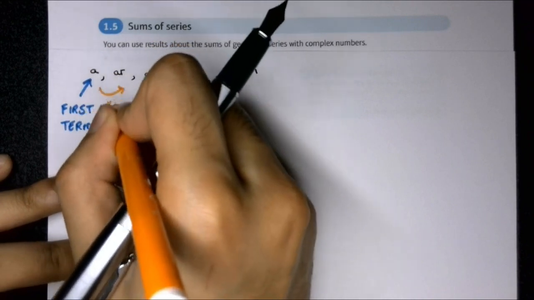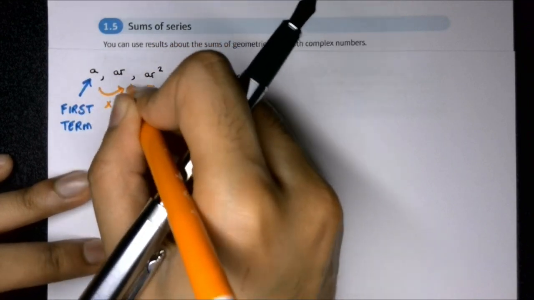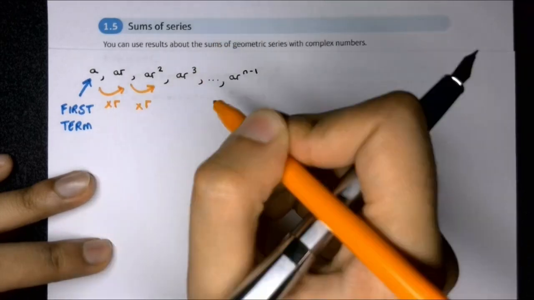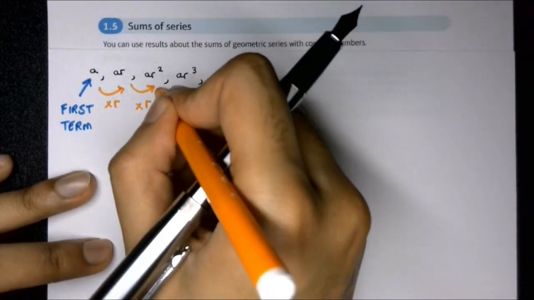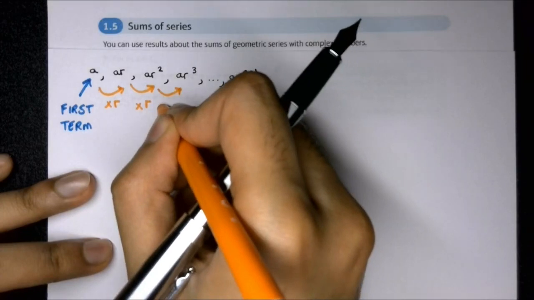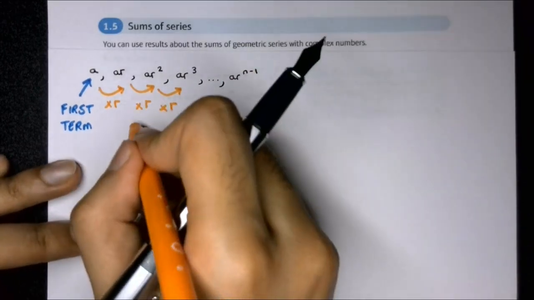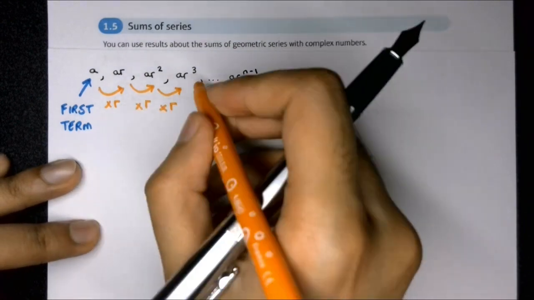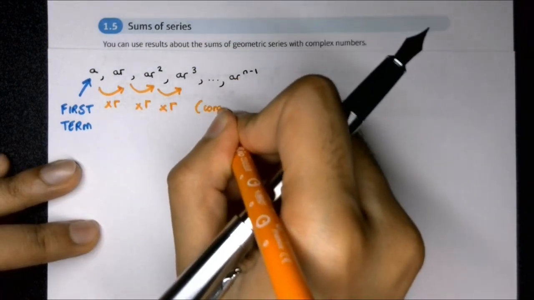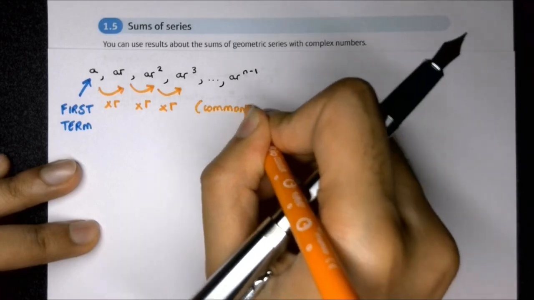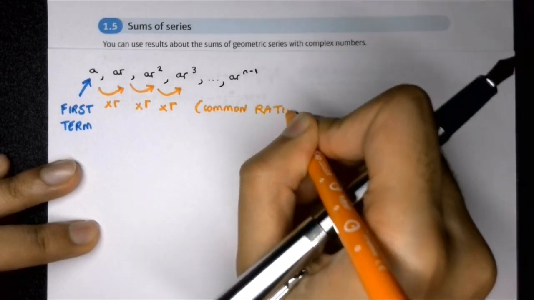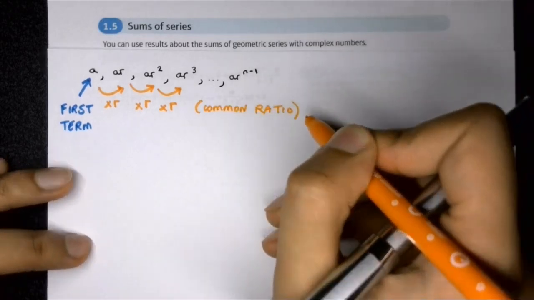So to go from a to ar, we times by r. To go from ar to ar squared, we times by r. To go from ar squared to ar cubed, we times by r. So this over here is our common ratio. Let's just write this down. We have common ratio of r.